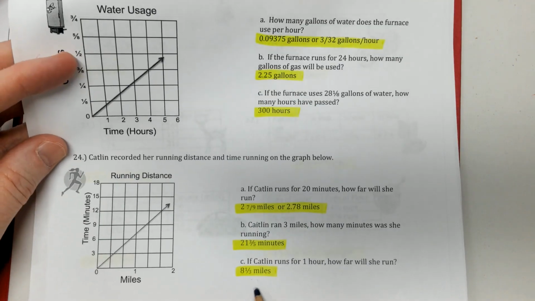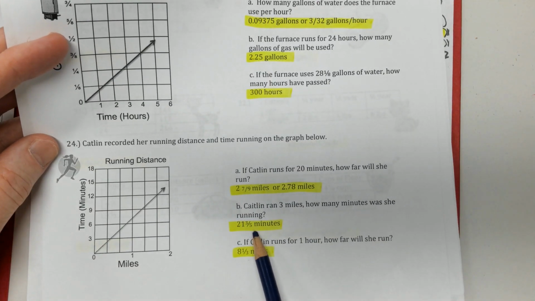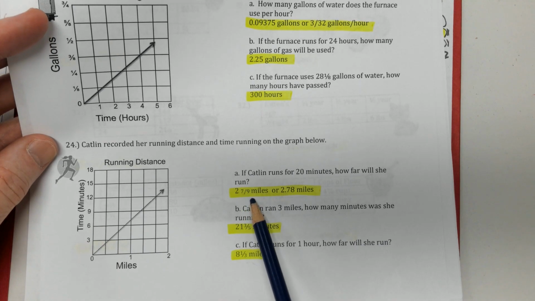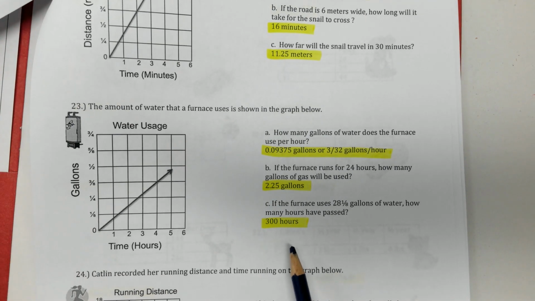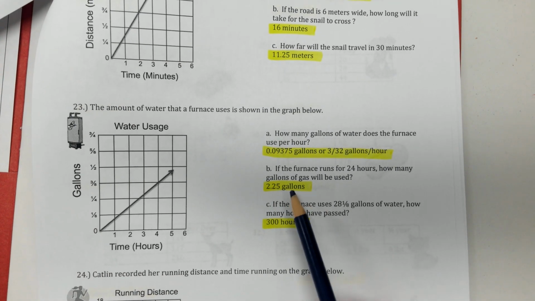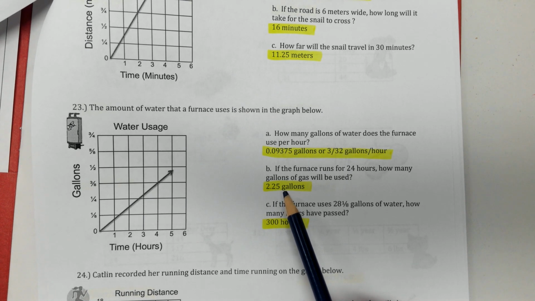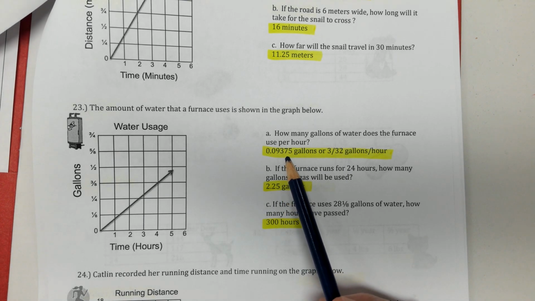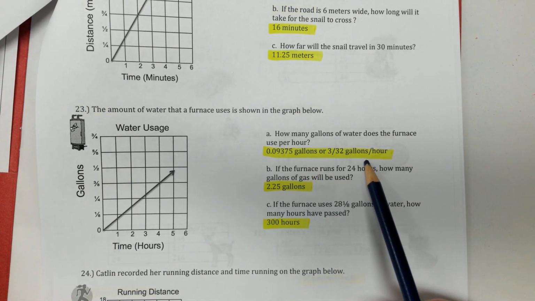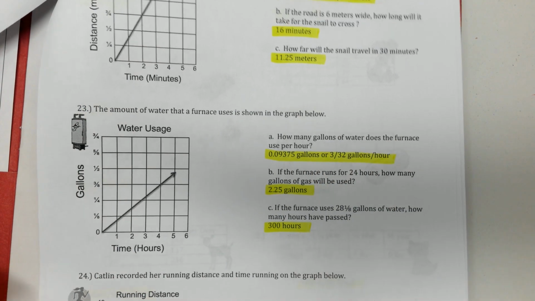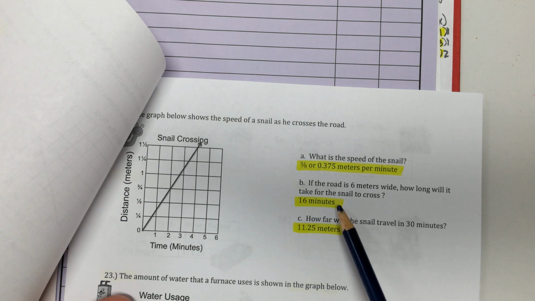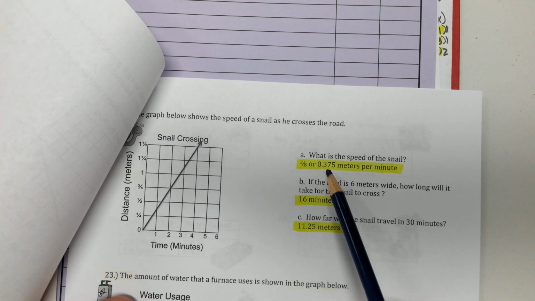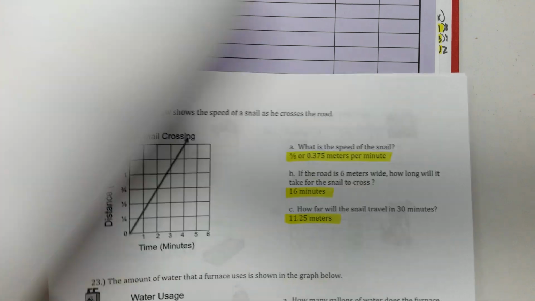24, 8 1/3 miles for C. B is 21 3/5 minutes. A is 2 7/9 miles, or 2.78 miles. 23 is 300 hours. 2.25 gallons, and 0.09375 gallons, or 332 gallons per hour. Number 22, 11.25 meters. B is 16 minutes. A is 3/8, or 0.375 meters per minute. Keep working backwards.